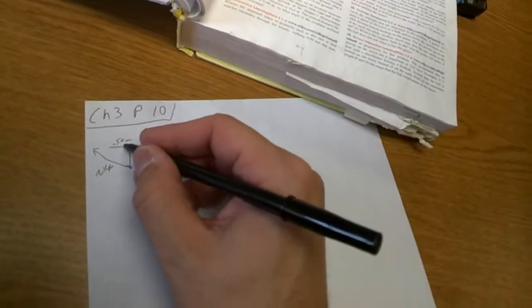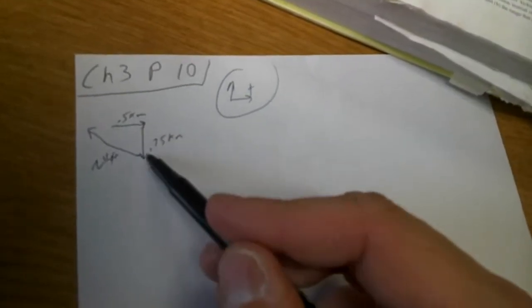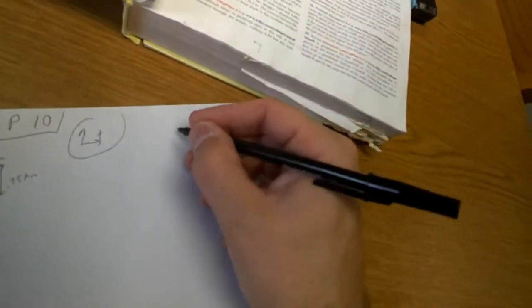So let's take a look here. I'm going to call up and right positive. This one's already in the x direction. This one's already in the y direction. This one, I will have to find the components of. So I'm going to go ahead and deal with that one.